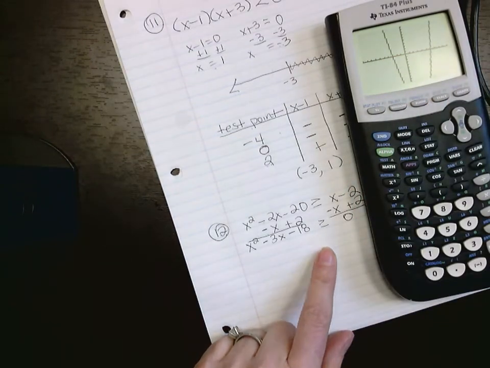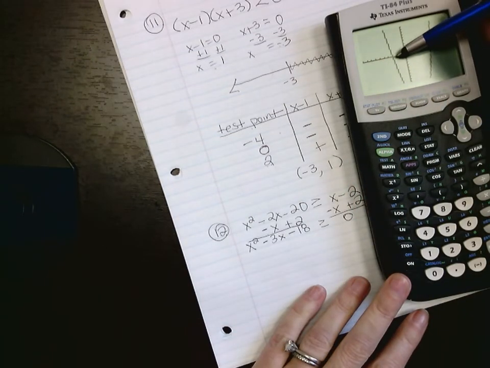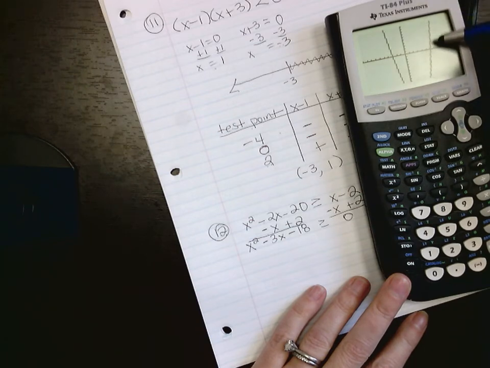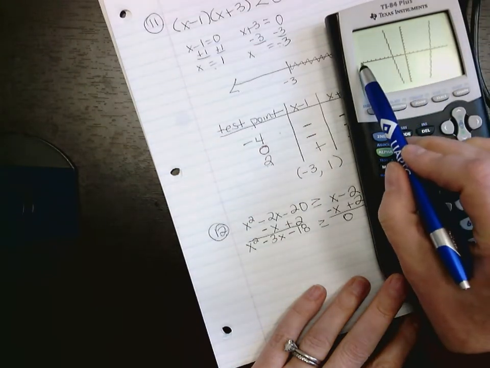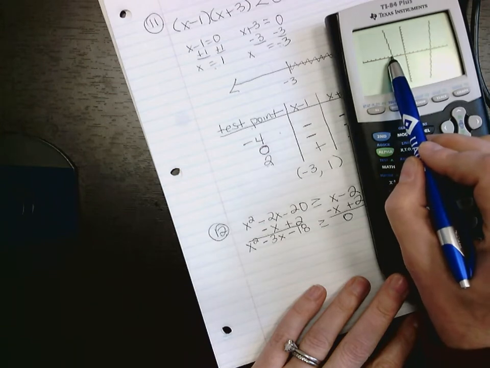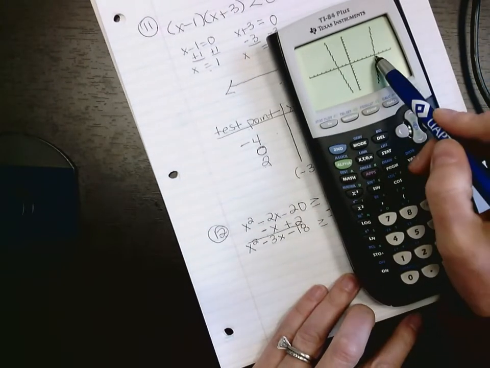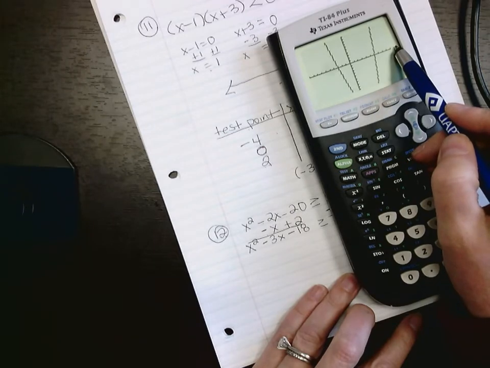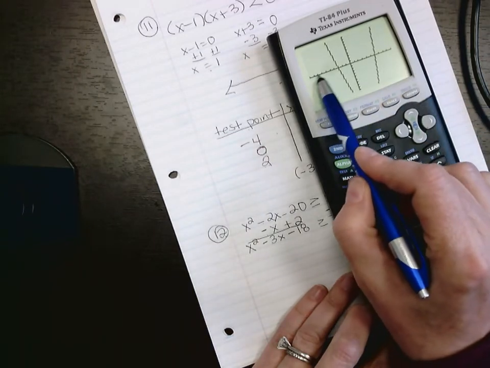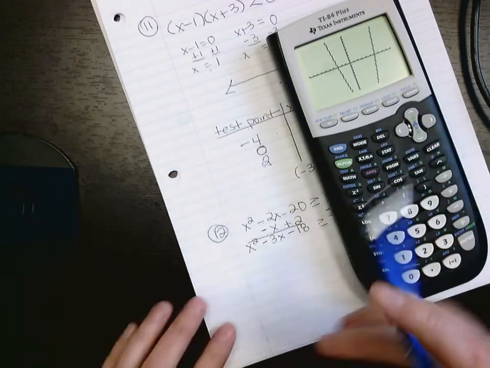So where is it greater than? Above the x-axis. Well, right here is above it. Then from here to here is below it, and then it goes above it again, which means it's above it from all the way to here, but not here. But then all the way from here to infinity. So from everywhere from negative infinity to that -3.